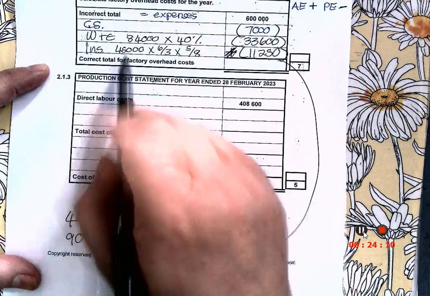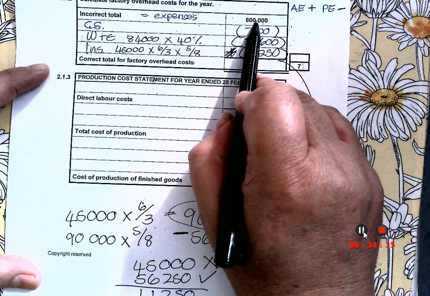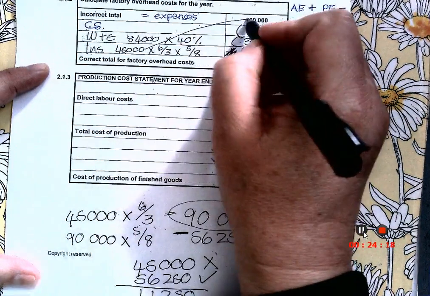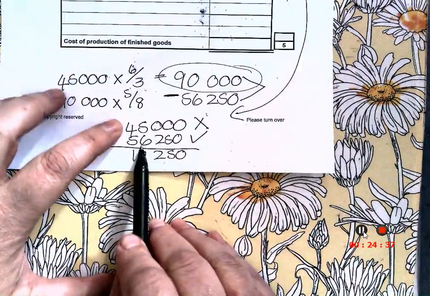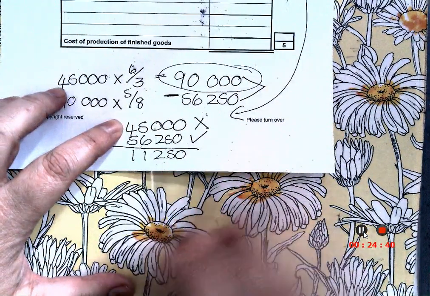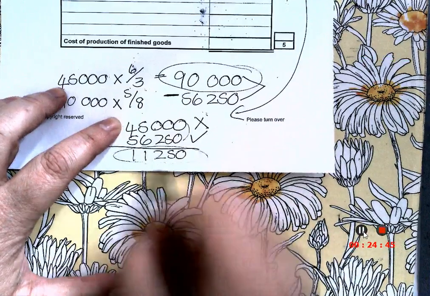Because the 45 is already included in the 600. The 45 is already there, but we did it wrong. So we just need to subtract the extra that is understated. Why are we subtracting insurance? Because I subtracted 45, but I was supposed to subtract 56. So what's the difference between those two? It's 11. So I still need to subtract the extra 11.